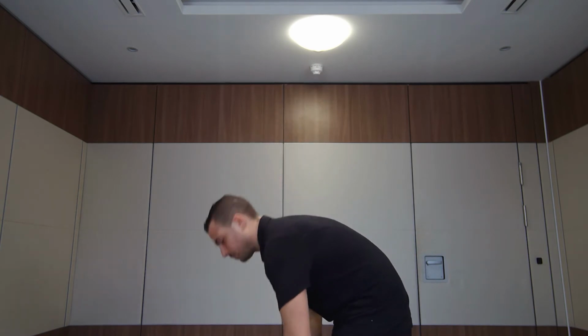The spine, so the spine can flex. It can also extend. So flexion of the spine, extension of the spine, and we've also got lateral flexion. So lateral flexion of the spine and rotation, which is basically that. So rotation, lateral flexion, flexion, and extension. That's the upper body sorted.